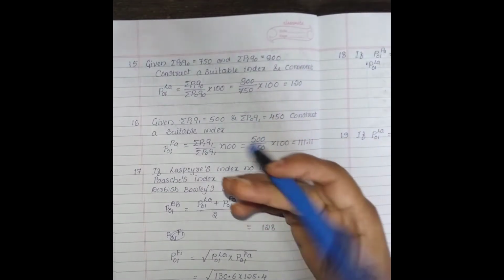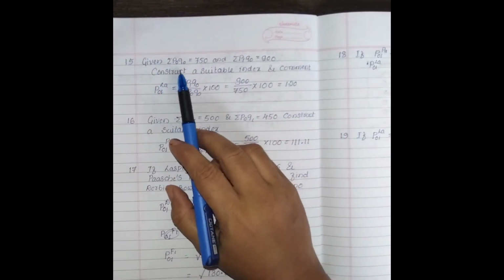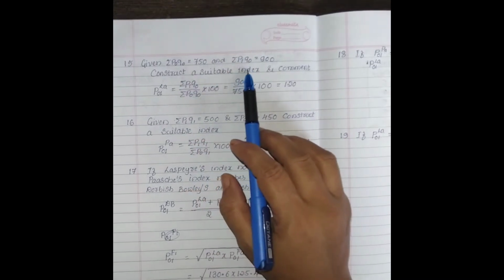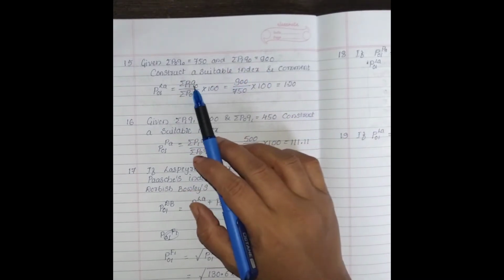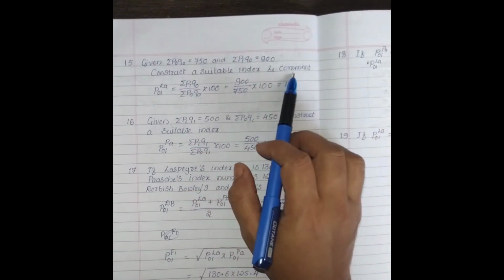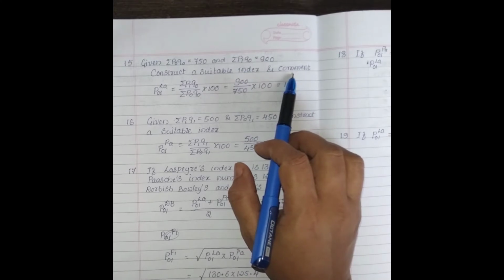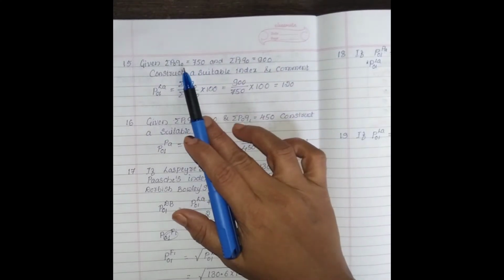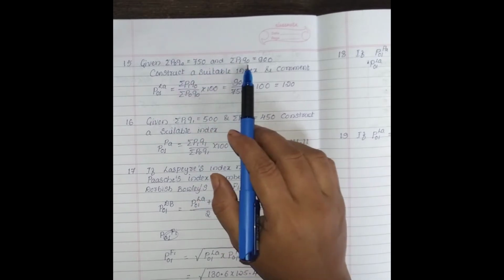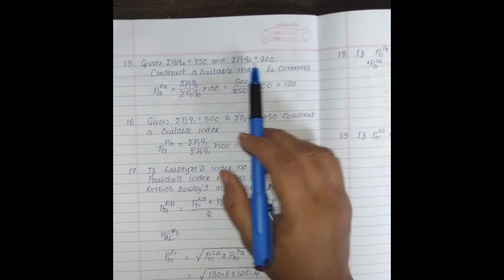Okay, then what is the question? Given P0 Q0 is equals to 750 and P1 Q0 is equals to 900, construct a suitable index and comment. Then you have to be careful when you see what is given. Q0 is given. Then the base year quantities.